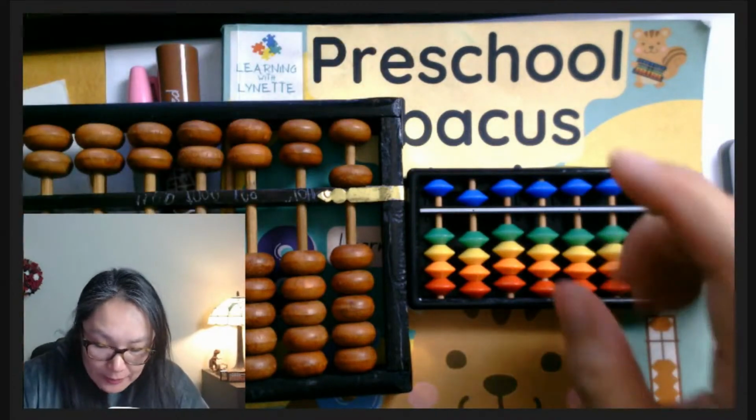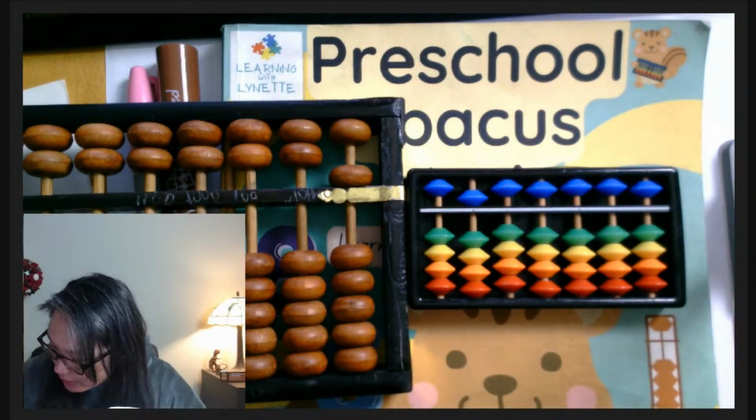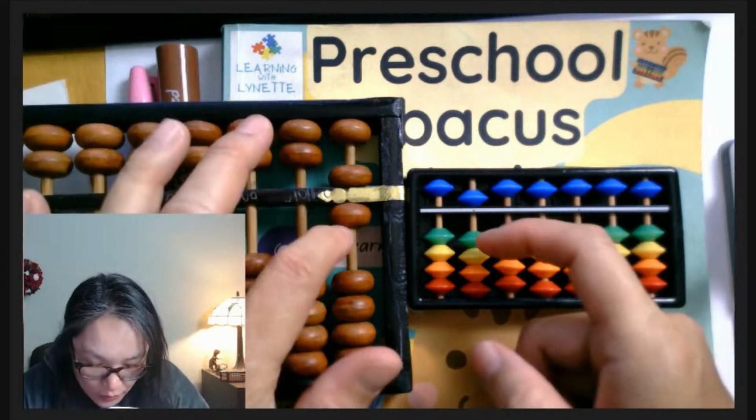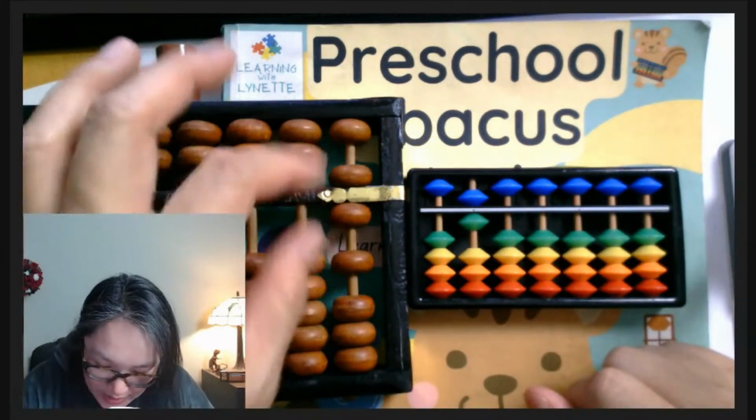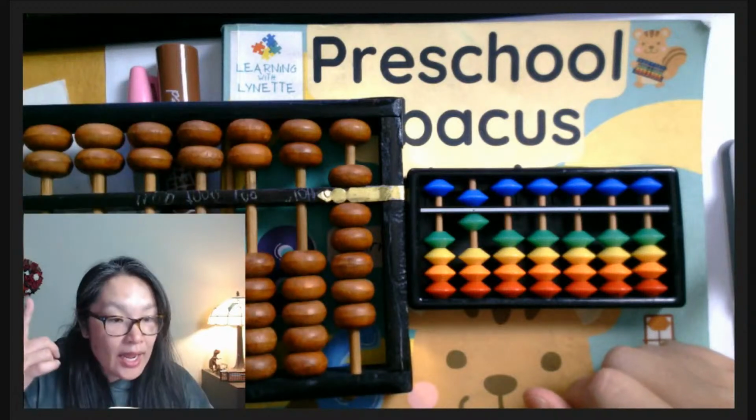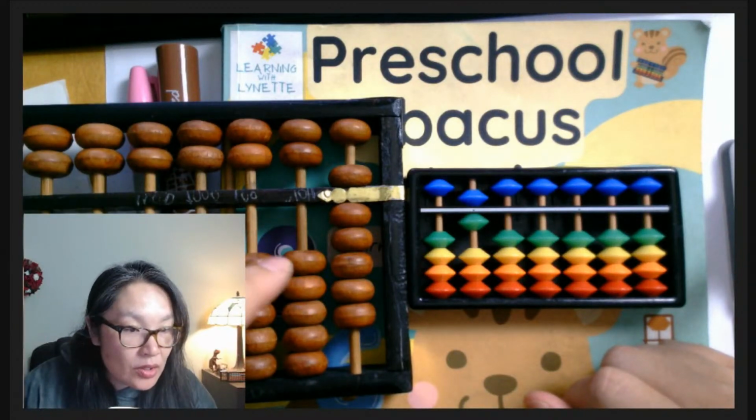So when we look at it and we continue on, we do 6. It's the same, right? But now on the Chinese abacus, we do 6, 7, 8, 9, 10. Hey, look at that. Someone who's new.